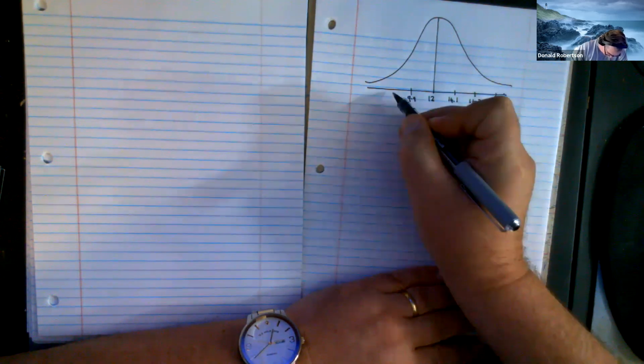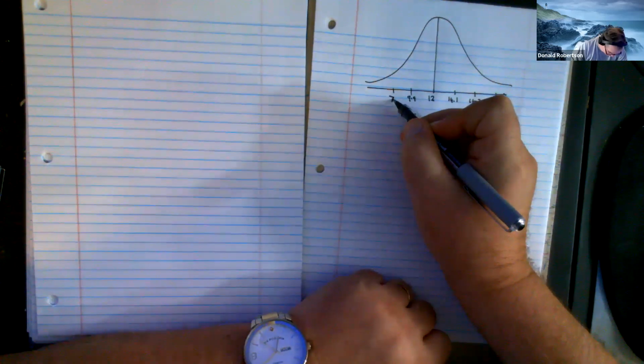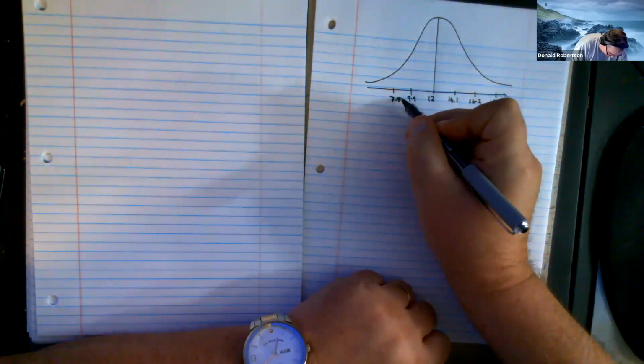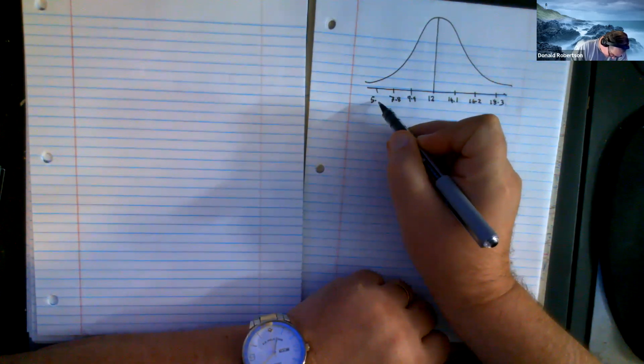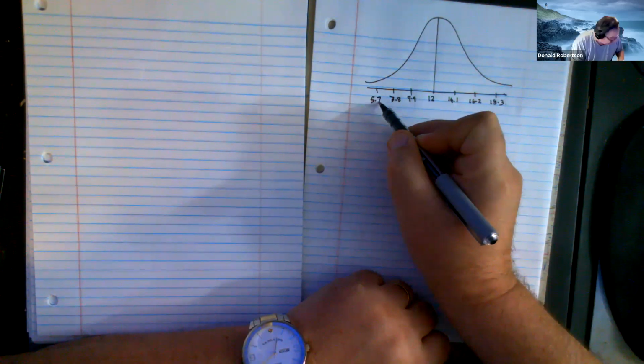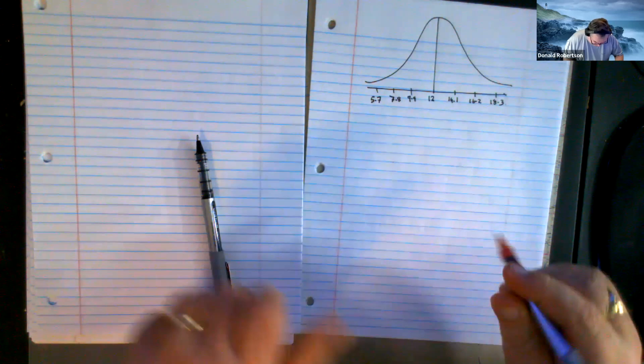If you take 2.1 away from that, I believe you get 7.8. And if you take 2.1 away from that, I believe you get 5.7. And we're being asked to find out what percentage is between here, that's 7.8, and here.